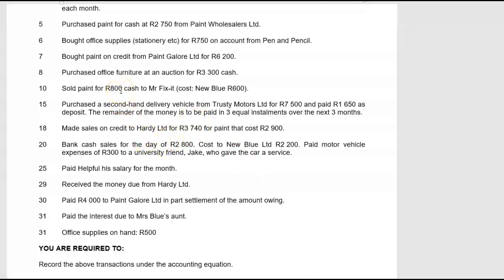Sold paint for 800 Rand cash to Mr. Fixit. The cost of that paint was 600 Rand. Now remember, this is a perpetual inventory system, so therefore we have to adjust our inventory account with each and every transaction that has an impact on inventory. So the first thing that we've done is a sales transaction. So let's do that first.